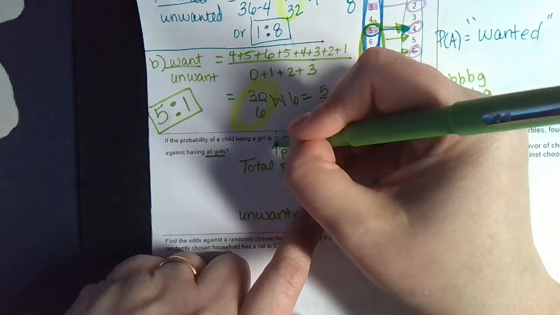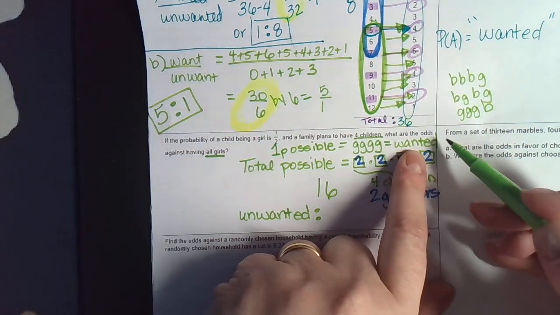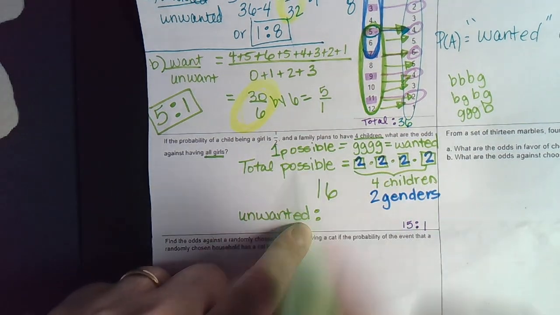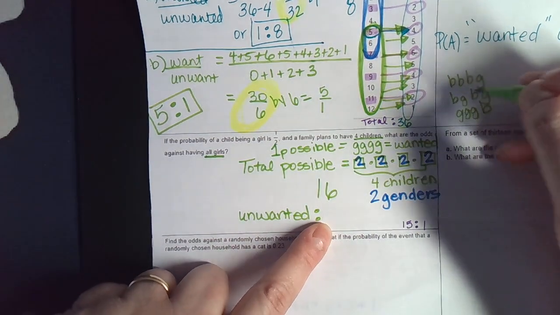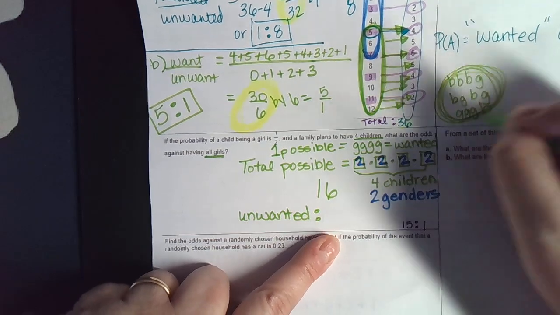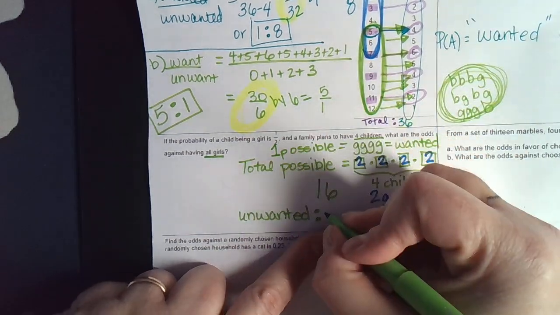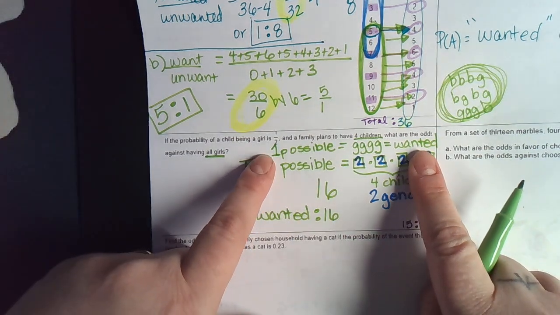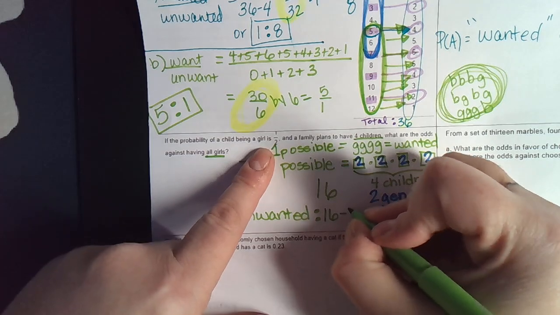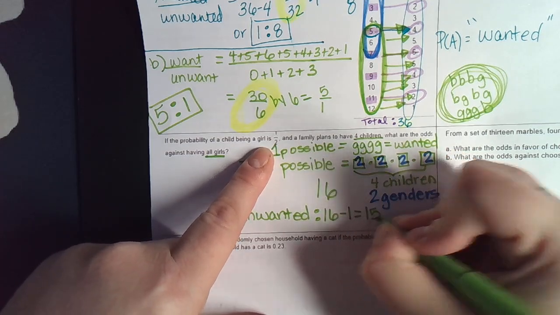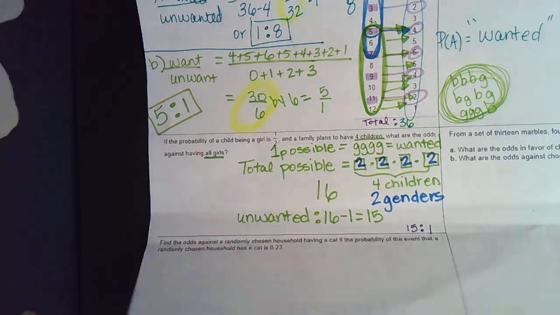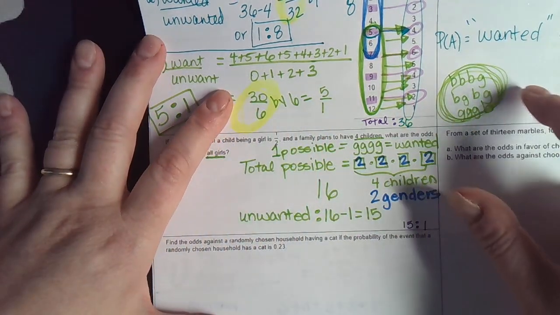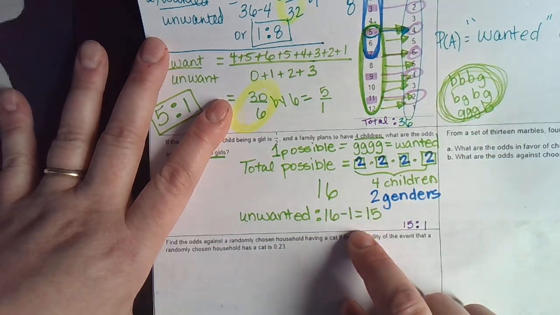Okay, so if there's one option of what we wanted for girls, how many possibilities are there of what we don't want? Well, if there's 16 possible combinations that our children could pop out as, that's 16 total possibilities. And then if there's only one possibility that we want, we subtract 1, and that gives us 15 for the unwanted possibilities. So we only want 4 children if they're all girls. If they have a boy mixed in, we don't want them, and there's 15 of those.